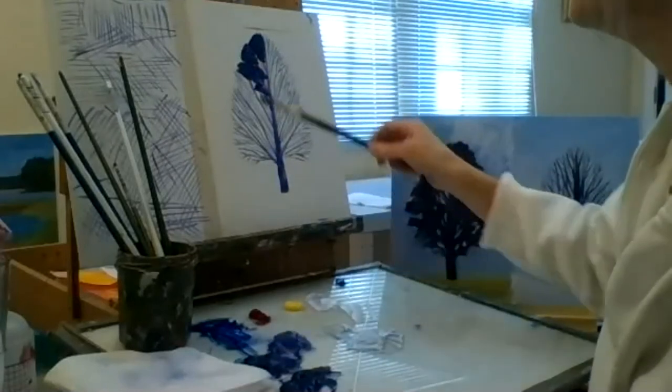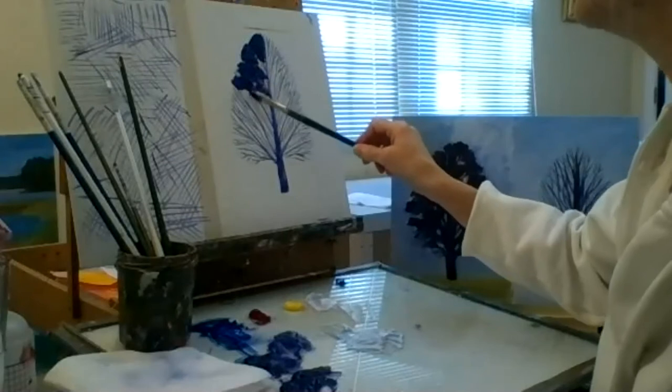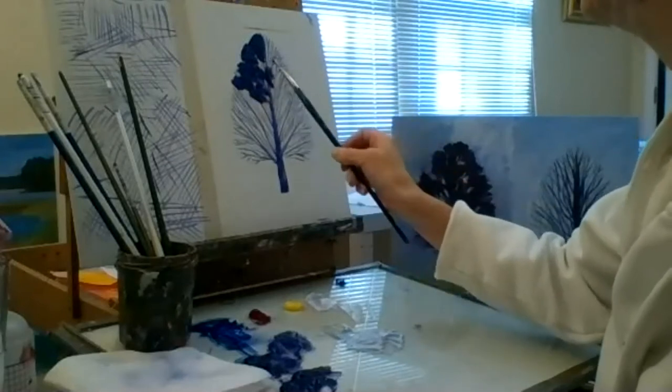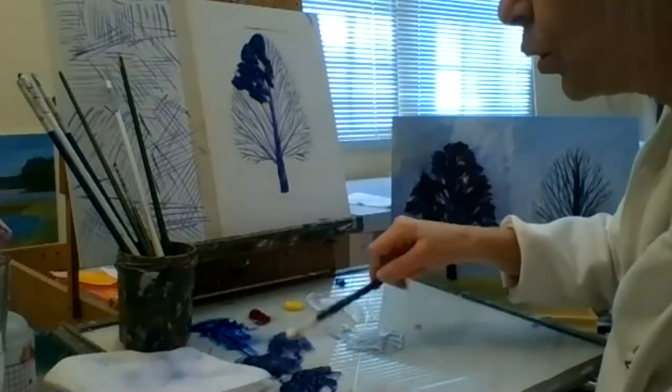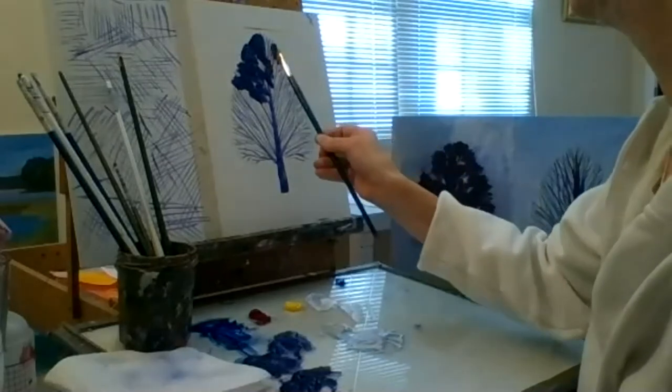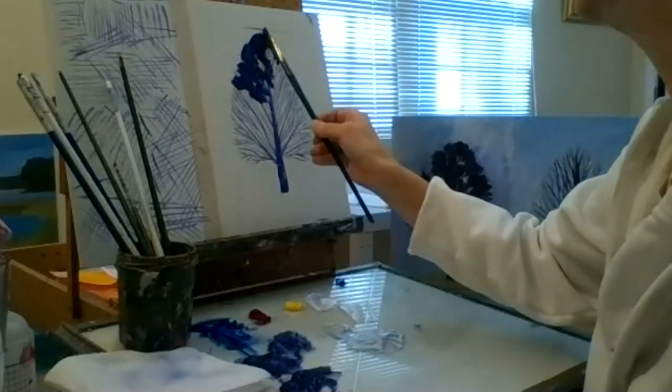And if you left too many sky holes, you can always block them off. If you didn't leave enough of them, you can always create more sky holes when you paint the sky.